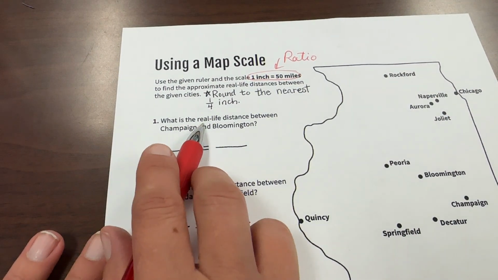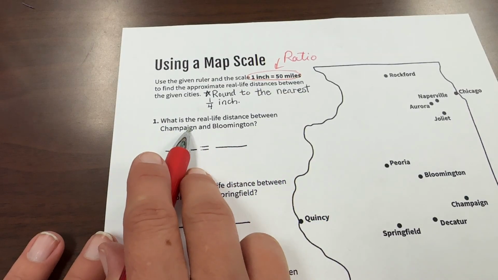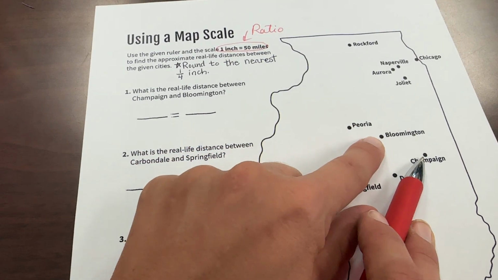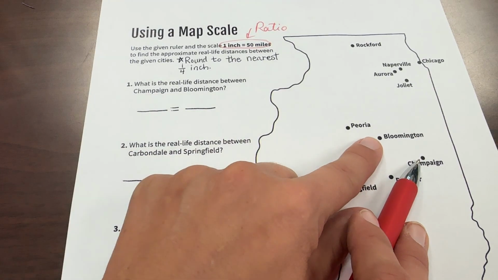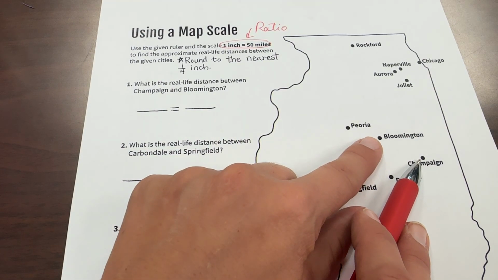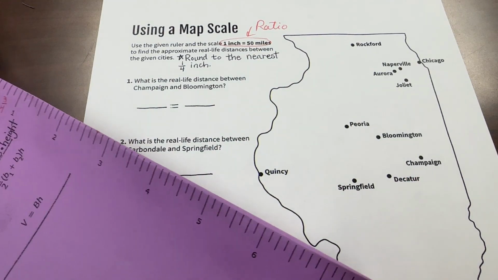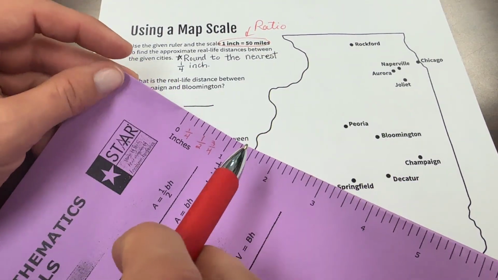So when it says what is the real life distance between Champaign and Bloomington, we're going to find Champaign and Bloomington, and we're going to use a ruler. So if you don't have a ruler, I don't really have a suggestion, honestly. You're going to have to just find a ruler somewhere.